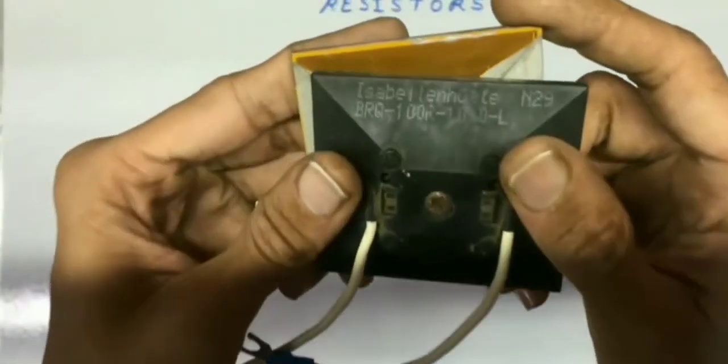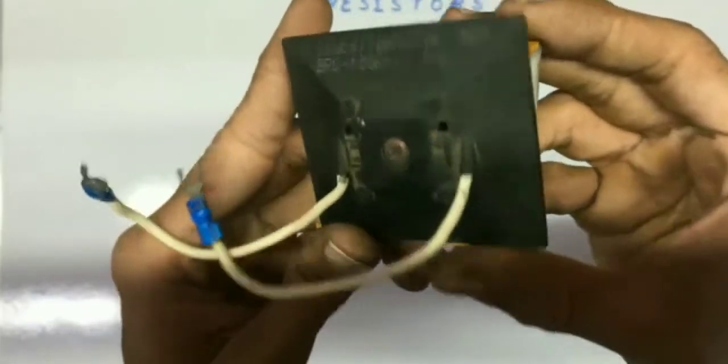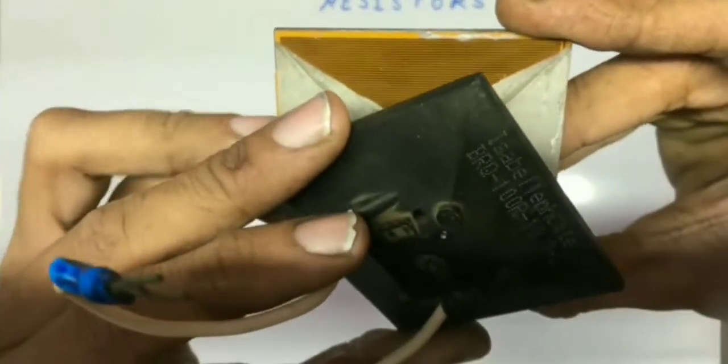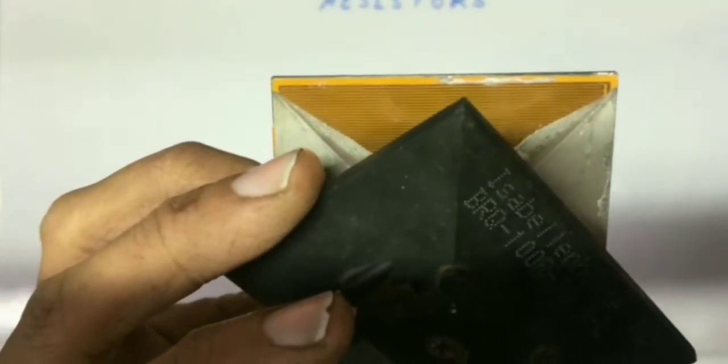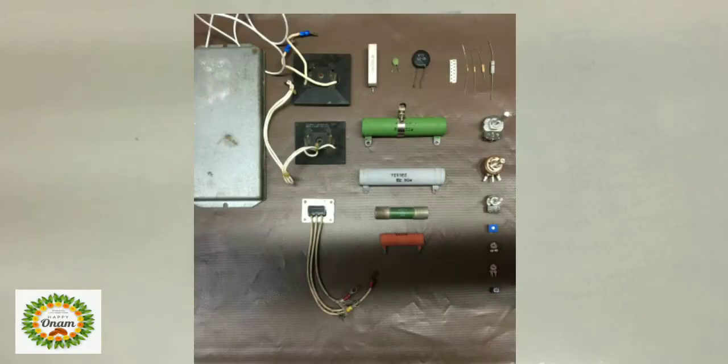I will show you one more with an open case. So this is a 100 ohm, 300 watt resistor, same make, but this is 300 watt. I have opened this for you guys. You can see the resistor lining here, I hope. So guys, now let me show you the diagram of a resistor.